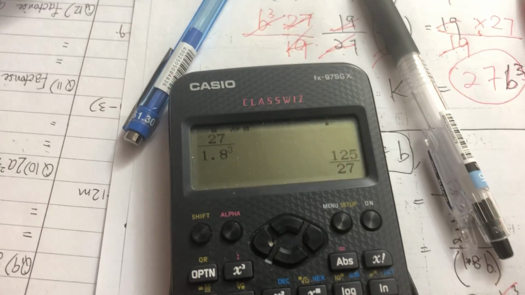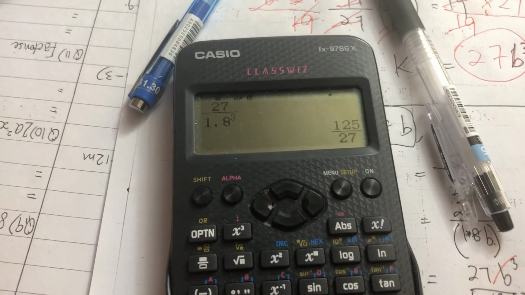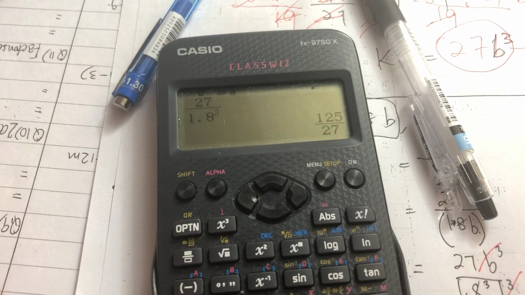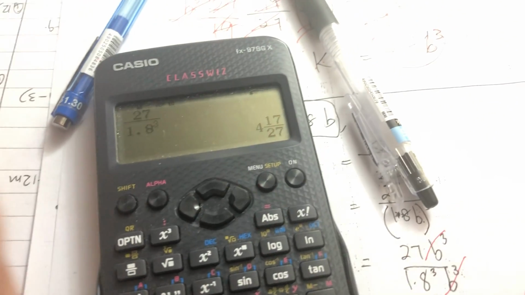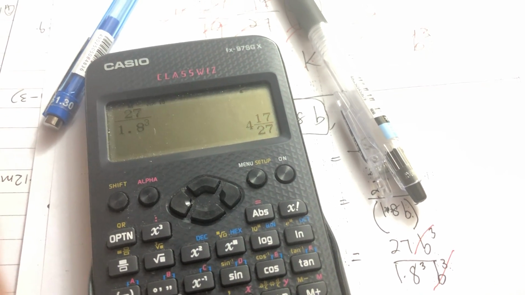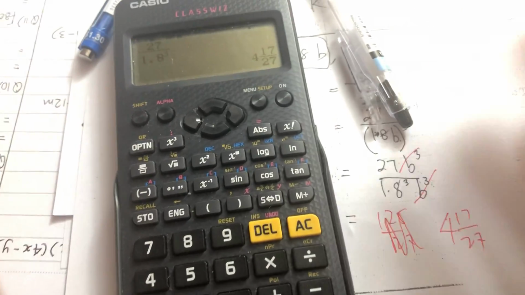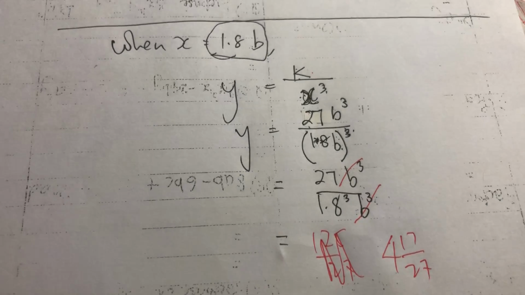Press the calculator. It tells you 125 over 27. Okay, I change this to a mixed number. So it's 4 17 over 27. So this is your answer. Okay, that's all for this question.